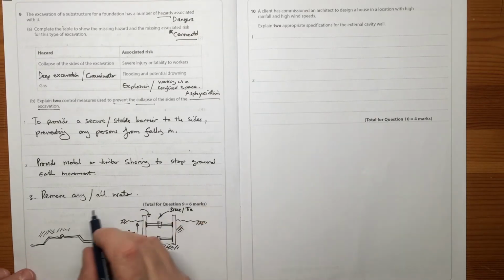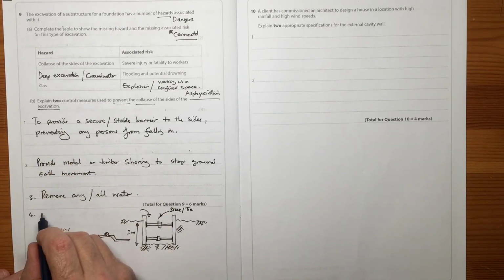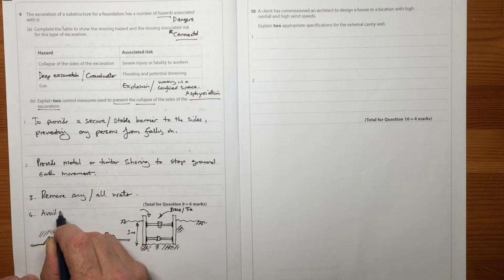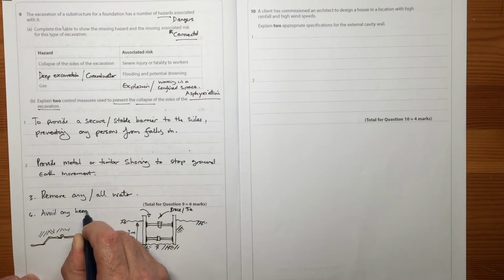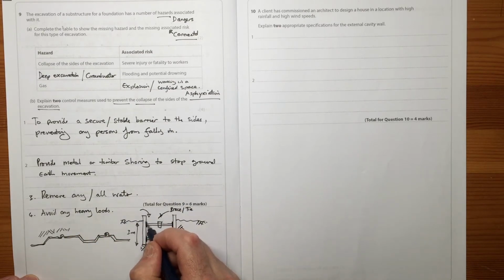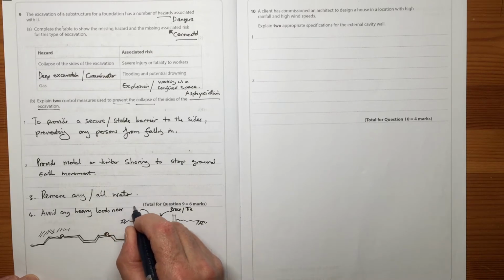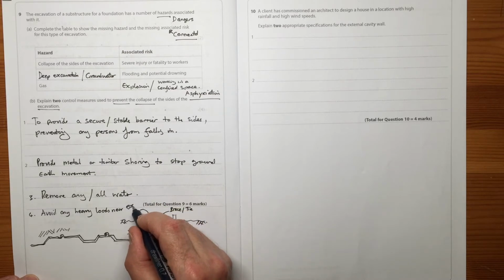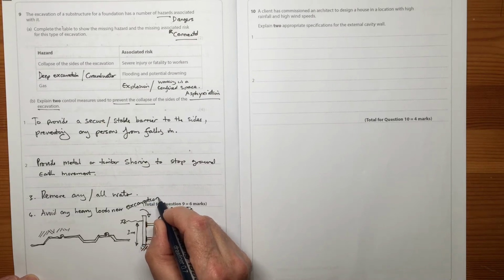Oh, the other one, and we'll put it down as a 4. I know they're only asking for 2 control measures. And it's going to be avoid any heavy loads next to the excavation sides.